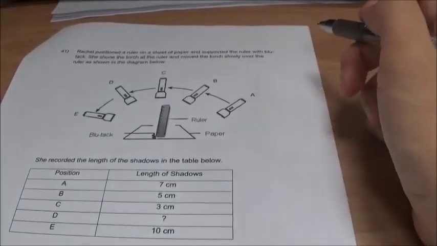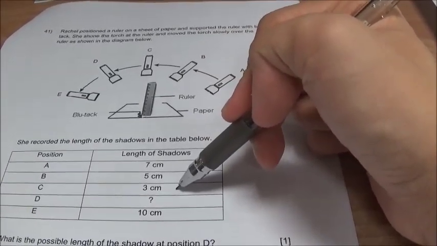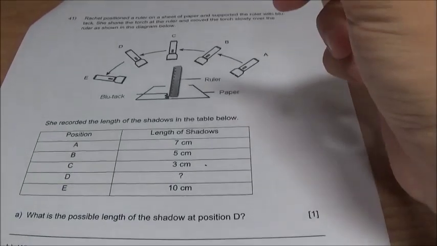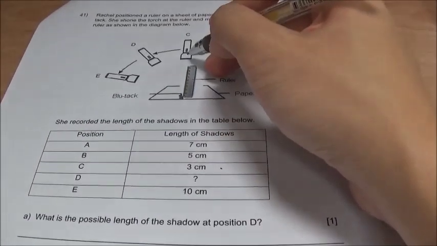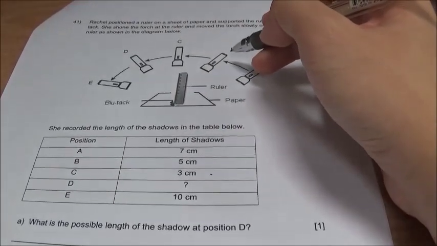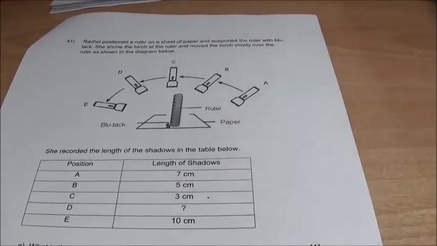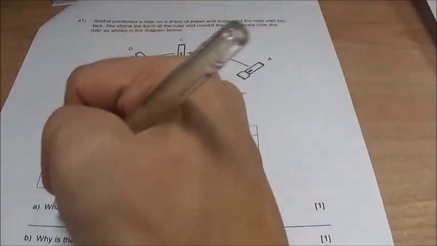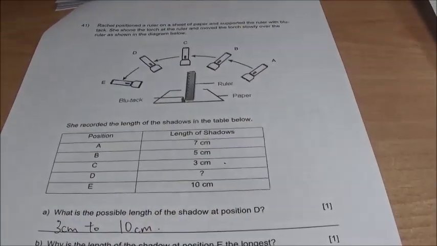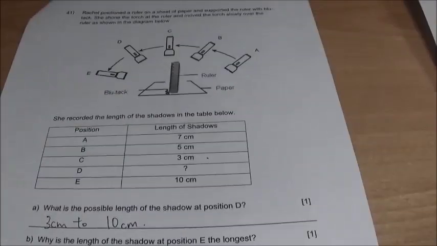So we look at the results here. Okay, we have A, B, C, D. Obviously C must be the shortest, right? What is the possible length at D? D must be longer than C but shorter than E. It will be quite similar to B, slightly longer than B. So this question, I would accept anything between 3 cm to 10 cm. We mean like 4, 5, 6, 7, 8, 9 will be okay. So 3 cm to 10 cm is in between.